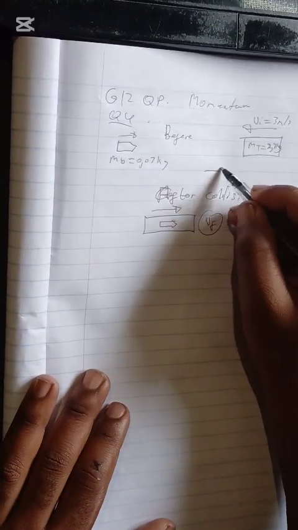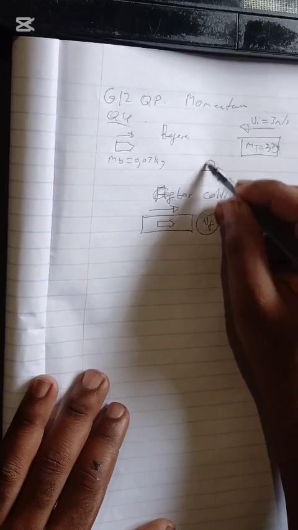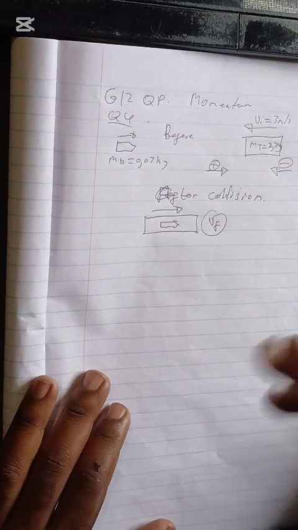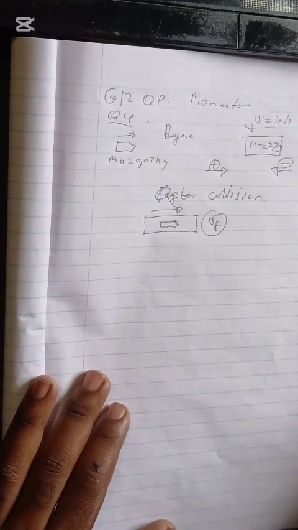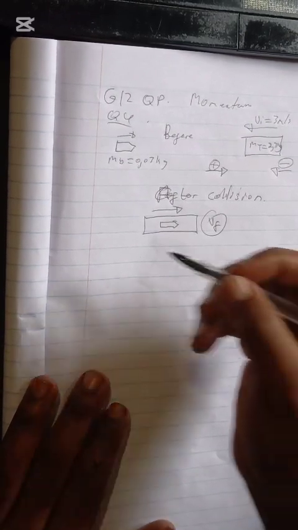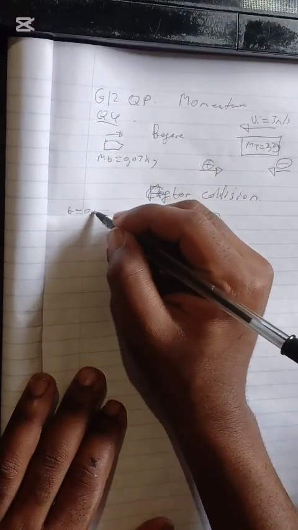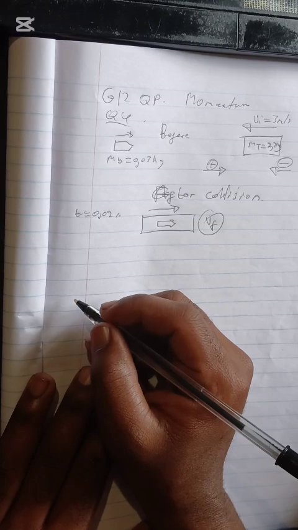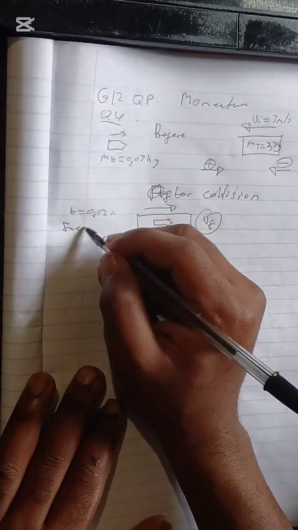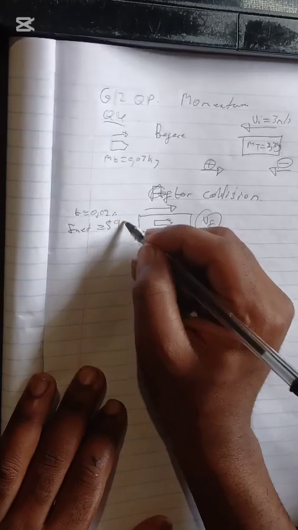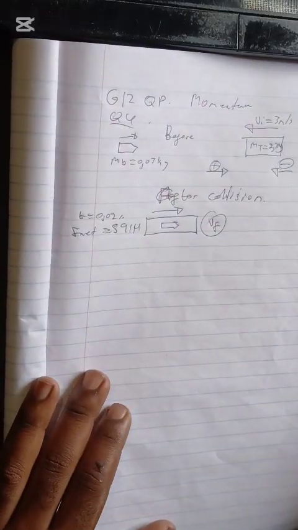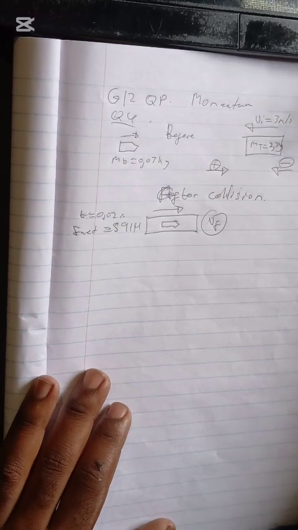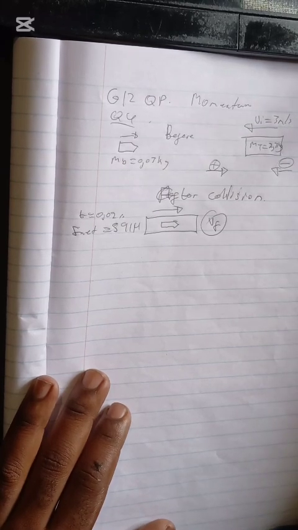So we have to choose our signs. To the right we can say it is positive, to the left it is negative. So we were told that the bullet strikes the trolley and comes to rest inside the trolley in 0.02 seconds, and the average net force exerted by the trolley on the bullet during this time is 591. The net force is 591 exerted by the trolley on the bullet. So let's now go to our questions. It says ignore all frictional and rotational effects.